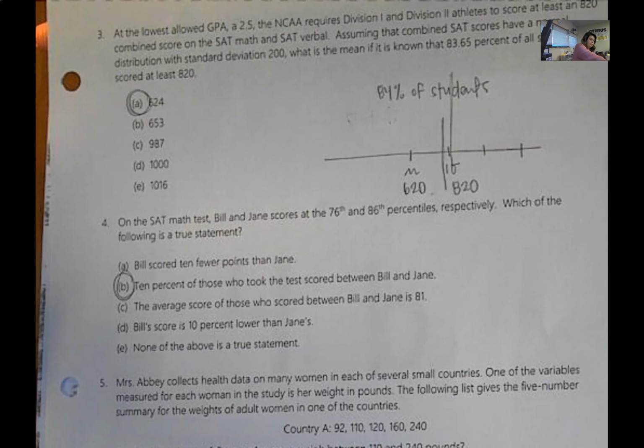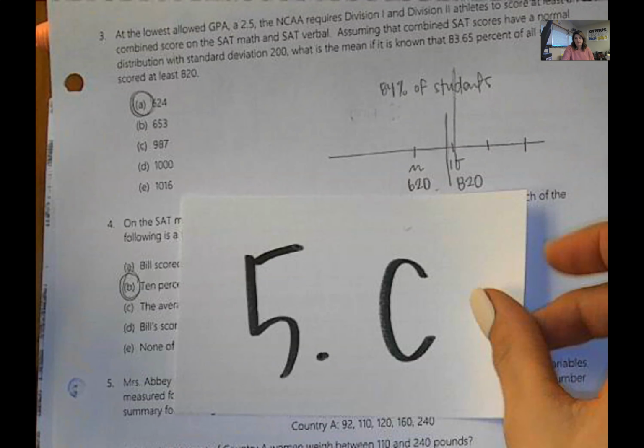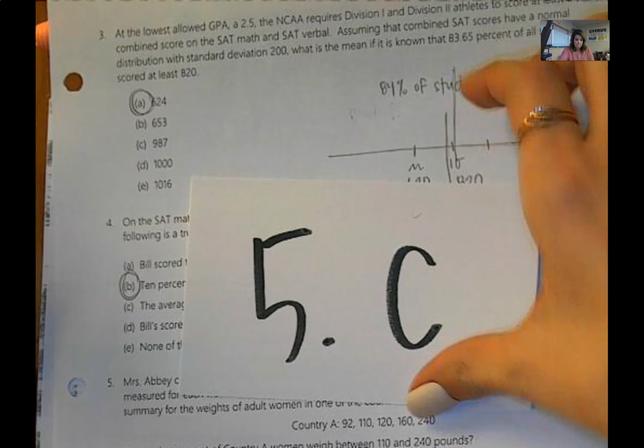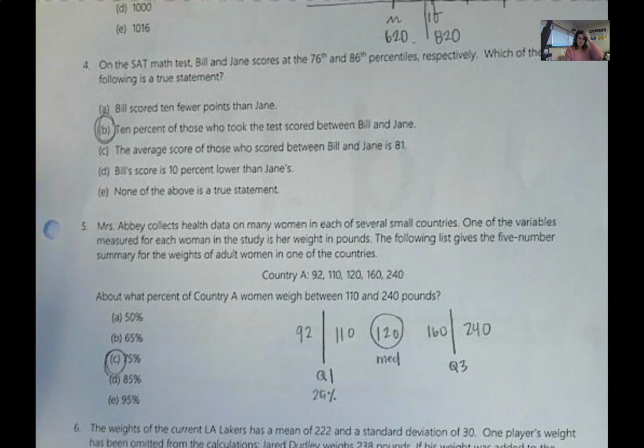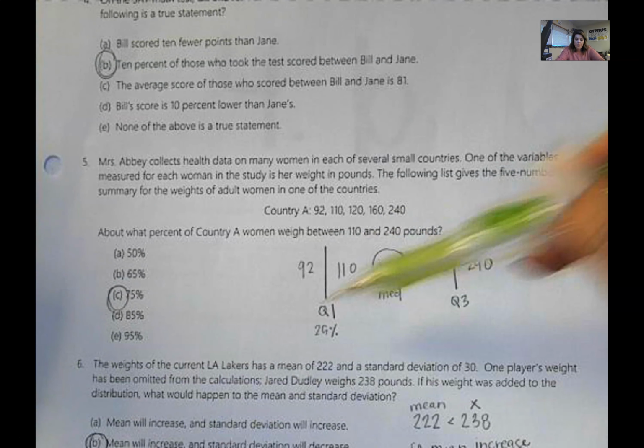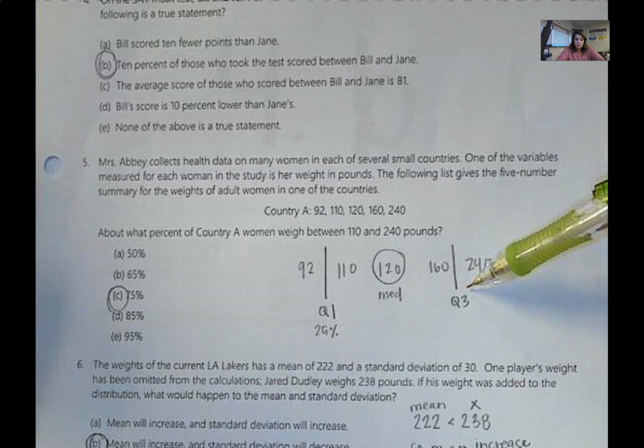Number 5. So I just drew this out like a regular data set and went through and actually wrote down where my median, Q1, and maximum were.